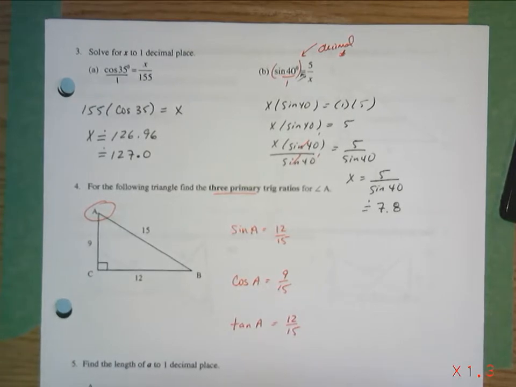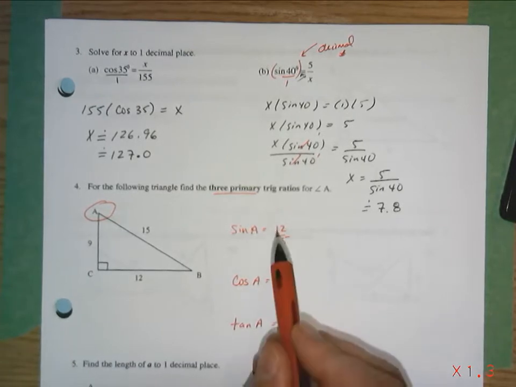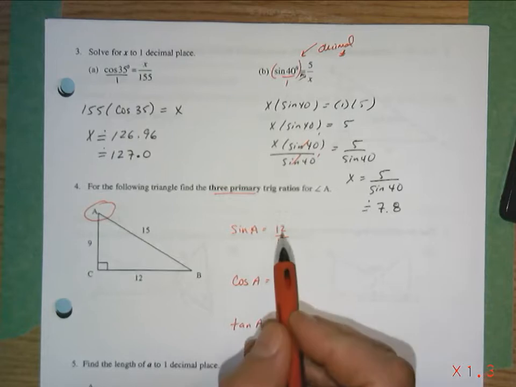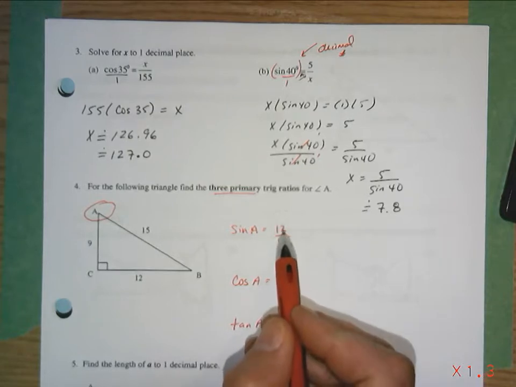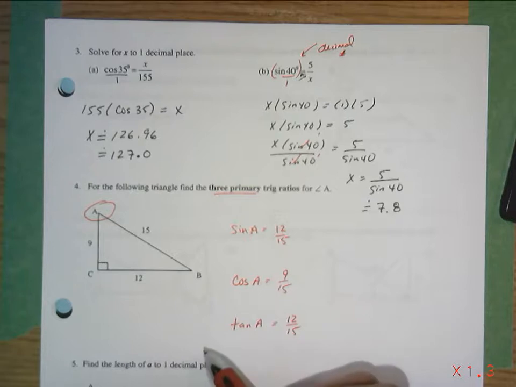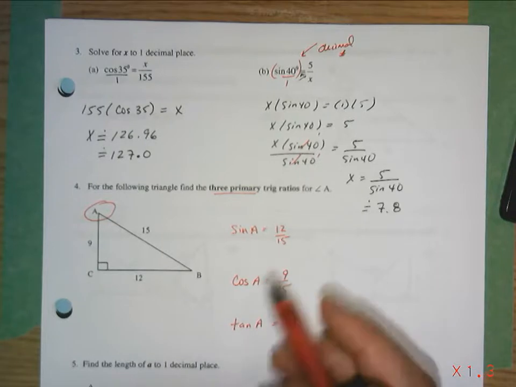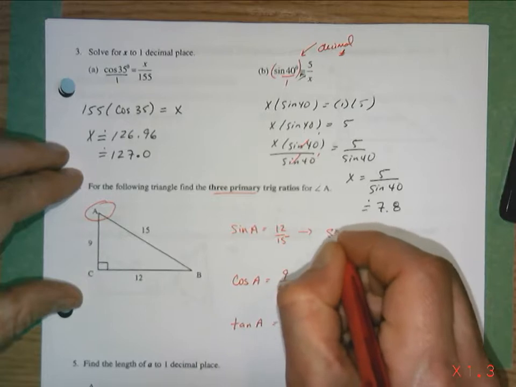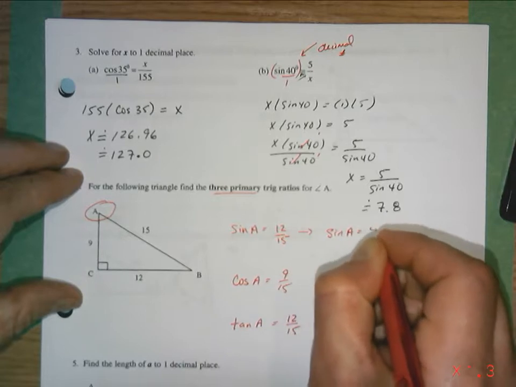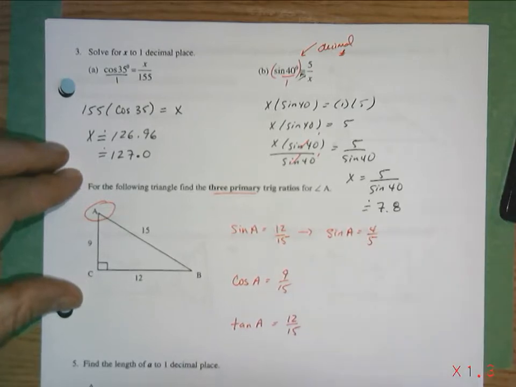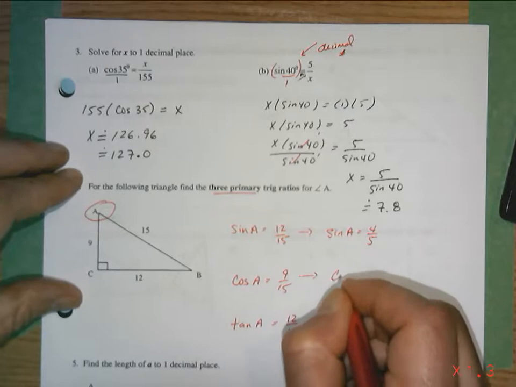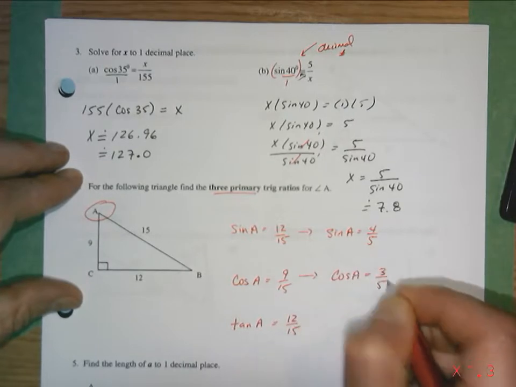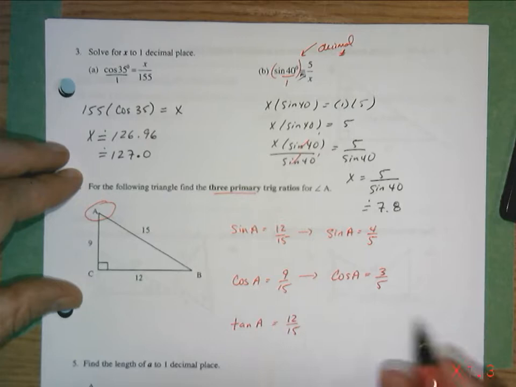We can reduce them. If we think about 12 and if we think about 15, you're going to remember that a 3 can be divided into 12 and give us a 4, and a 3 can be divided into 15 and give us a 5. So in fact, the lowest terms would be sine of A equals 4 over 5. Doing the same thing here, cos of A will be 3 over 5. So I reduce the 9 and the 15.